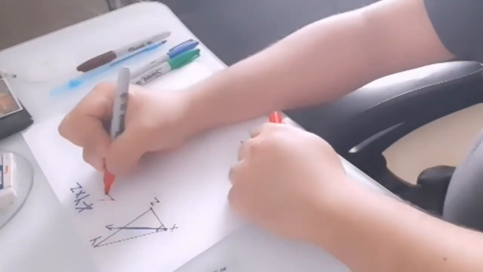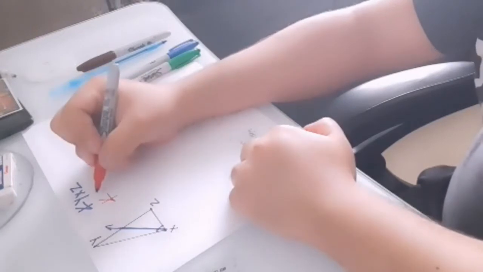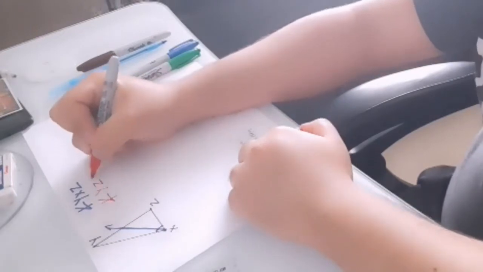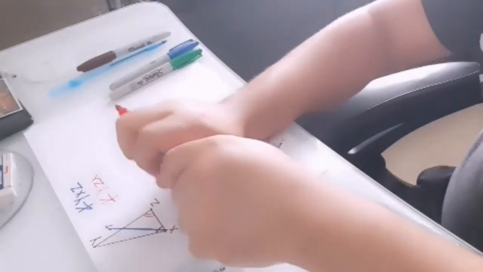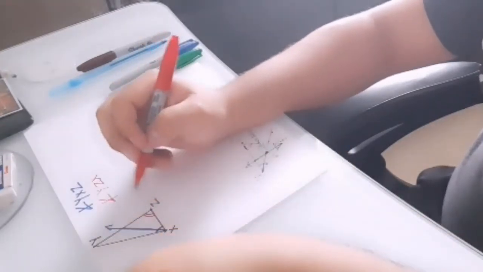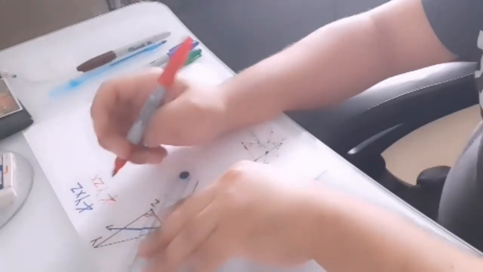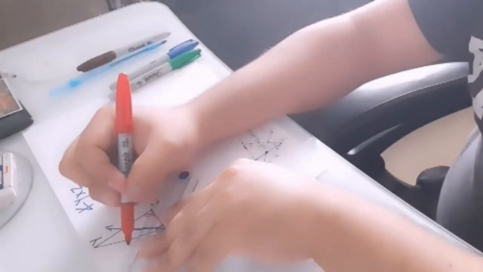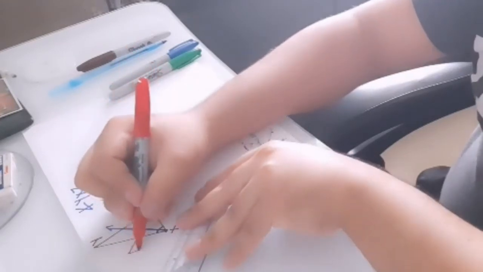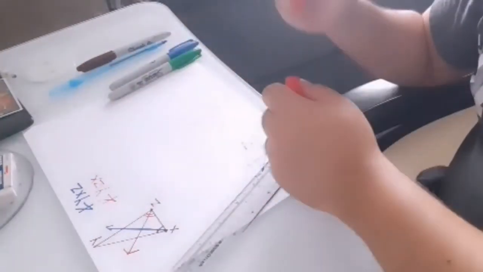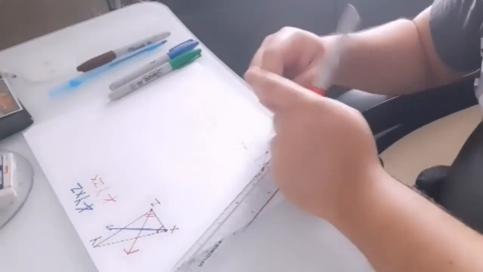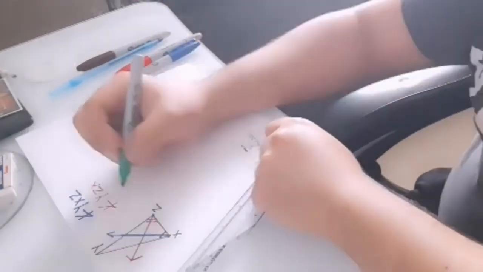Now for the other one, other angle. Angle YZX, right? Indicate two lines, indicate that these two are not congruent, right? So then you repeat the exact same step again, which is just draw a straight line. And also be sure that it's very close to its center, right? And then, yeah, that's one line. That's the second line.